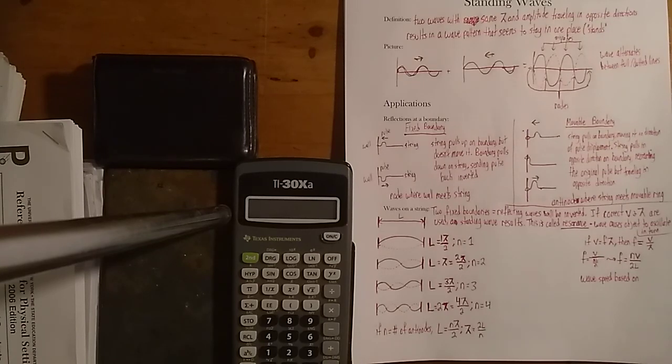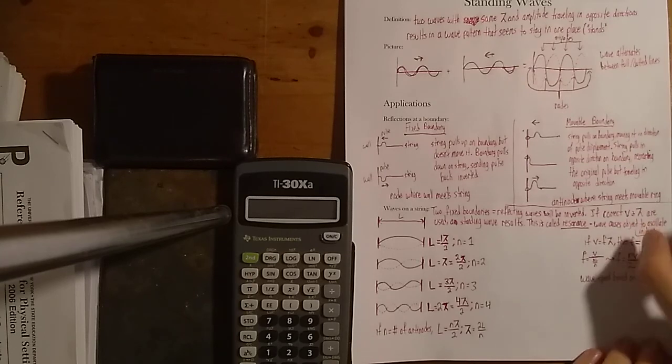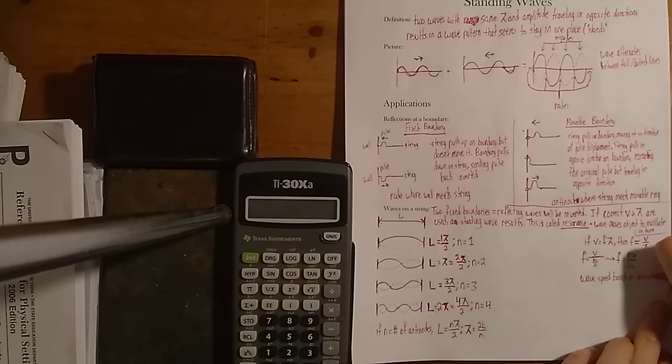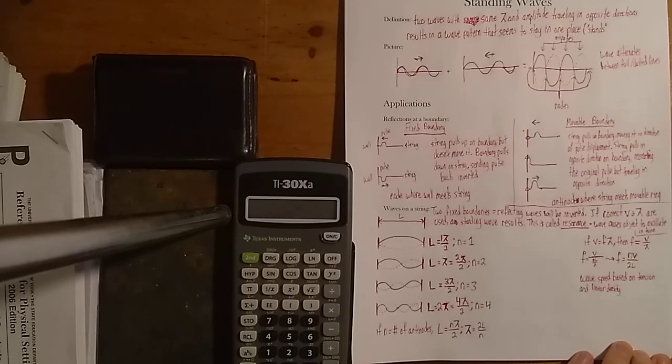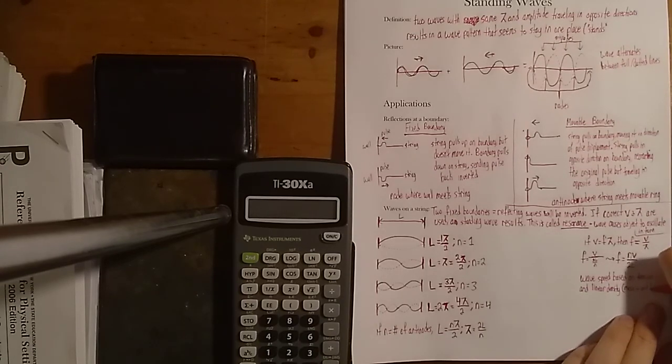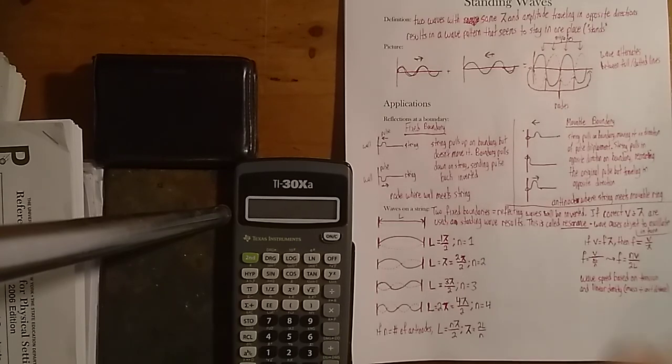and that's true for this string. The factors that affect how fast the wave moves on the string: the wave speed is based on the tension in the string and on something called the linear density. You know what a density is. Density is mass divided by volume. Linear density is mass divided by, instead of volume, the unit distance. So a linear density would be something like maybe 1 gram per meter. It's basically how thick the string is.